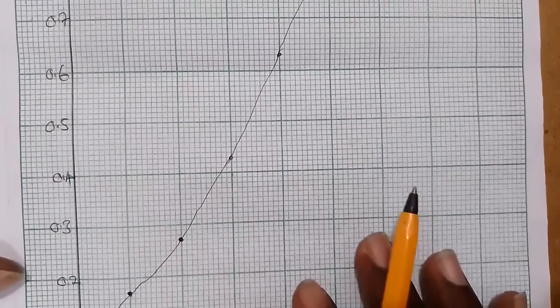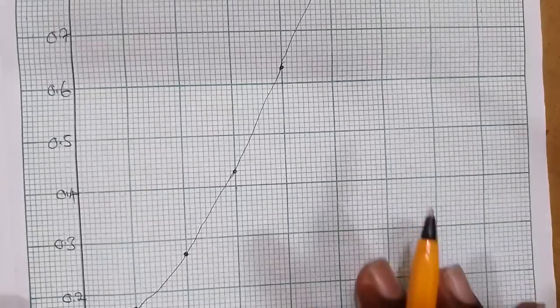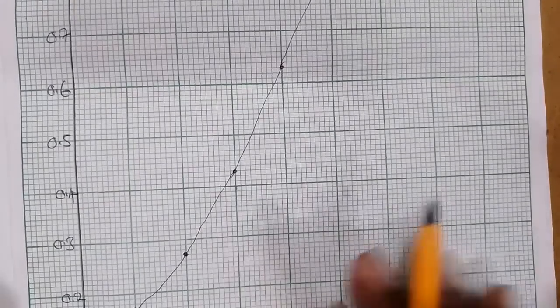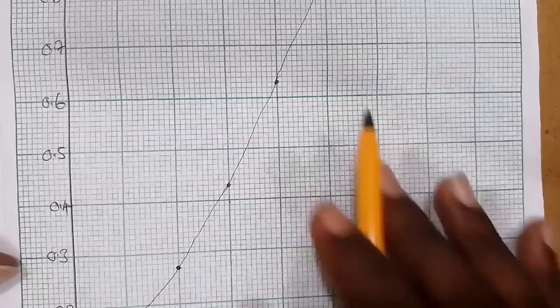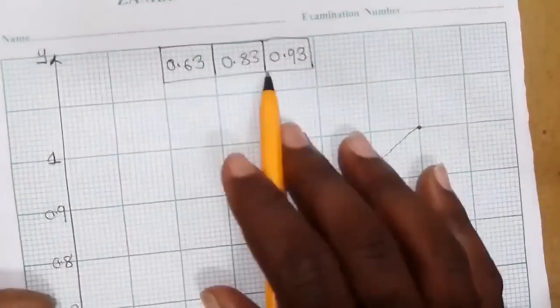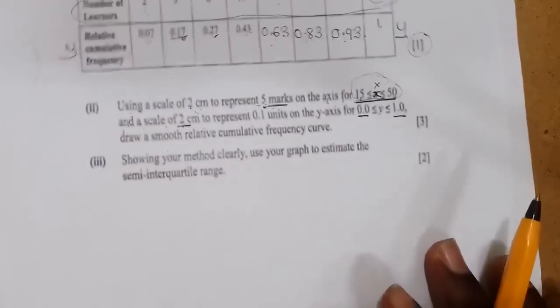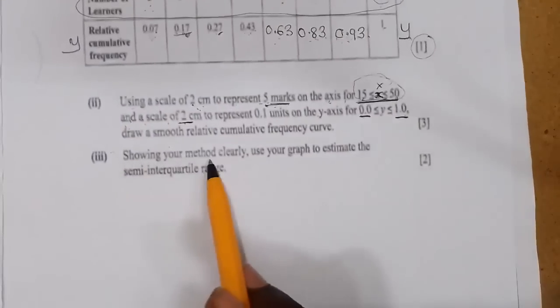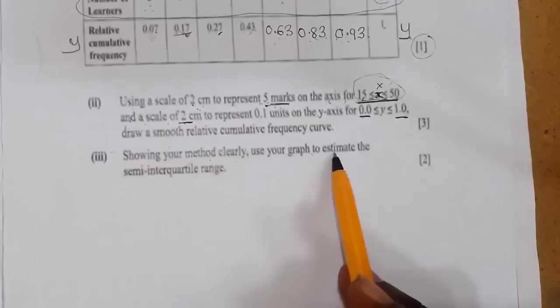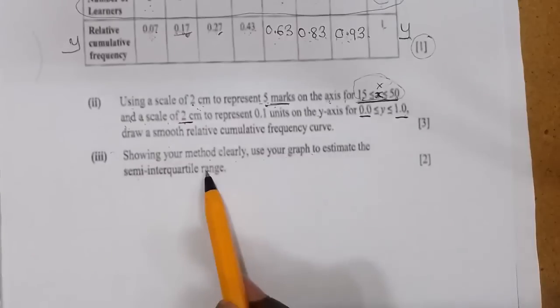So with this now, I've answered. So far I've got 4 marks. Plotting this is 3 marks, then answering this is 1 mark. So I go to my question. What is my question saying? Showing your method clearly, use your graph to estimate the semi-interquartile range.